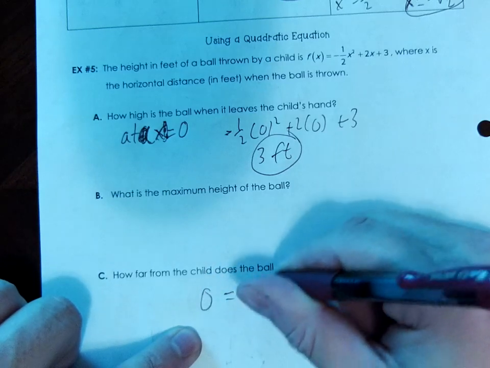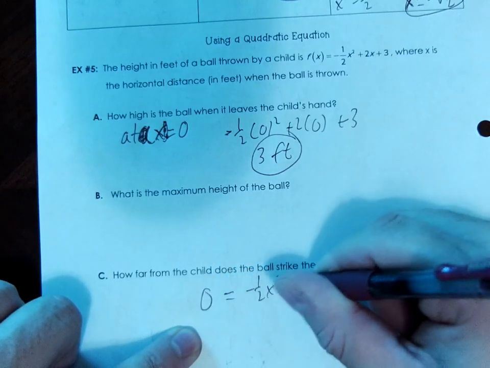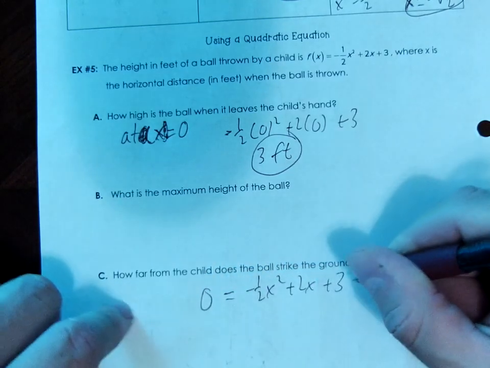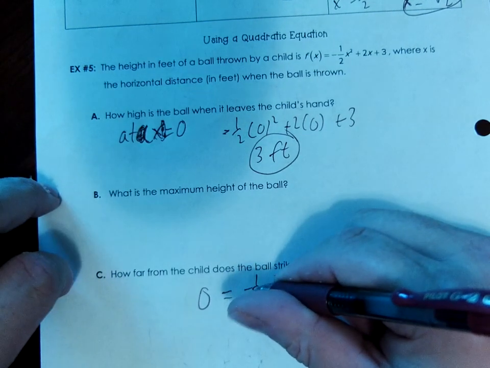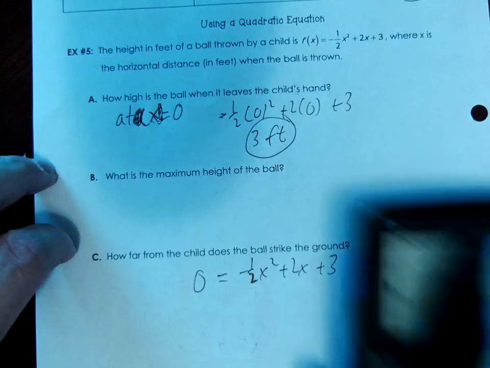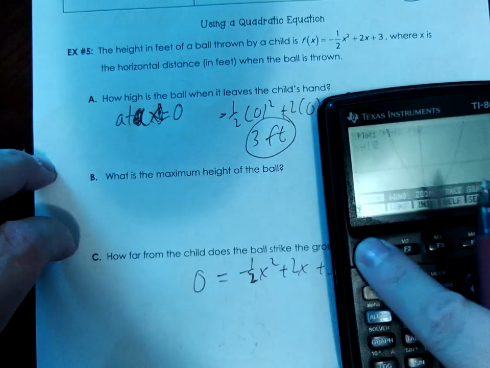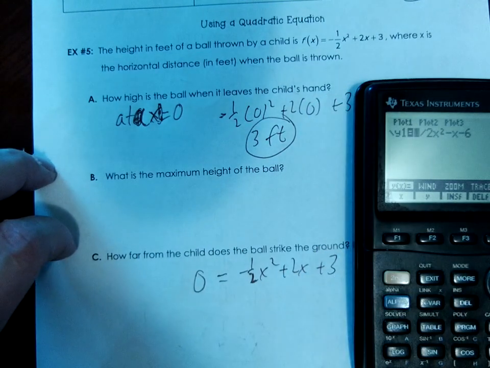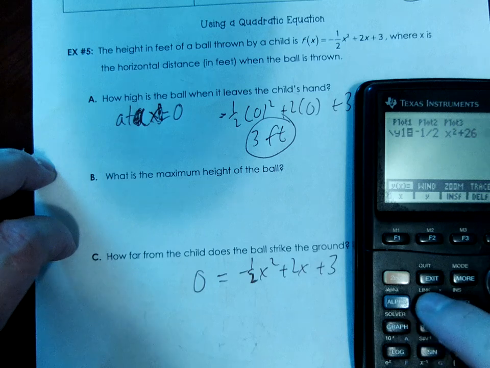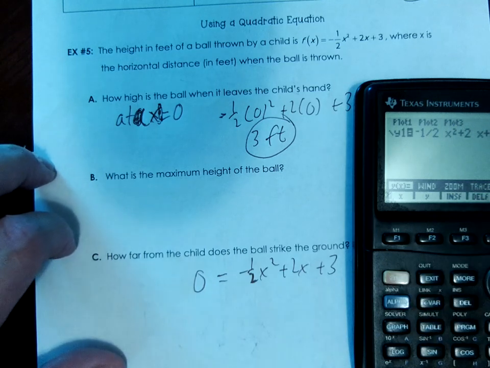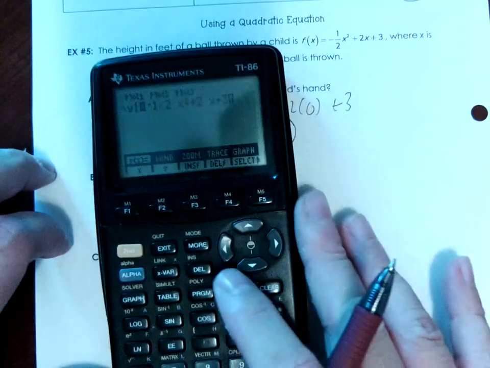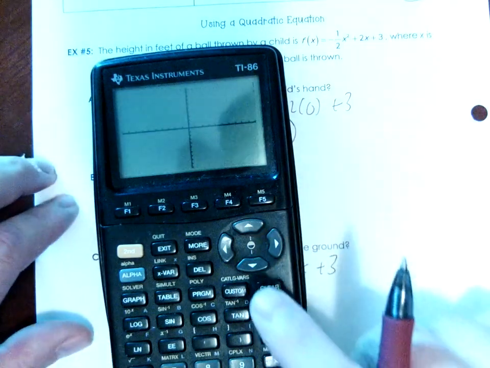0 equals negative 1/2 x squared plus 2 times x plus 3. Or I can do them by hand as well. So if I want to use a calculator again, I'll find the graph, y equals negative 1/2 x squared plus 2 times x plus 3. And I can graph that, and I can figure out the x-intercepts.